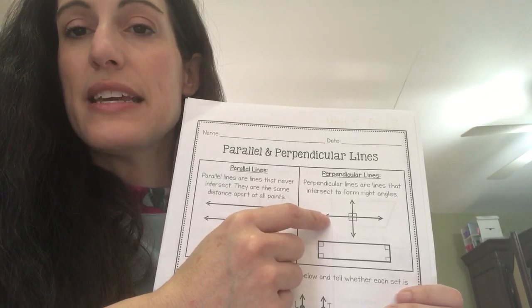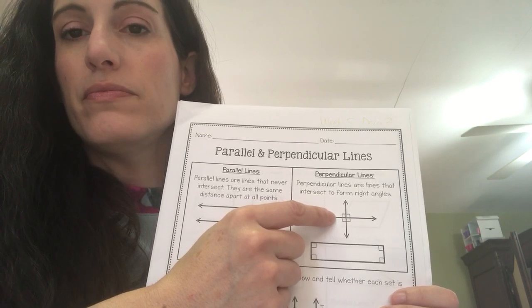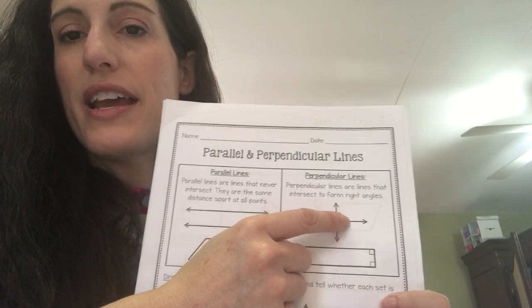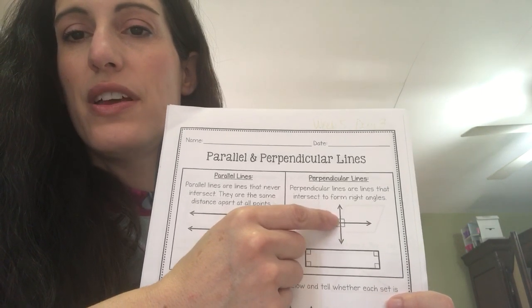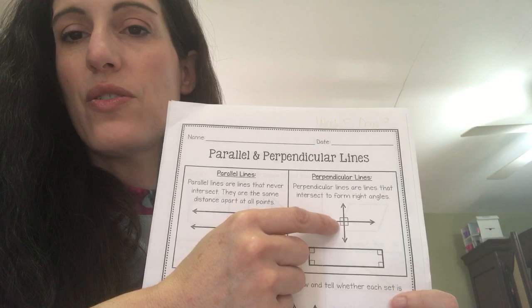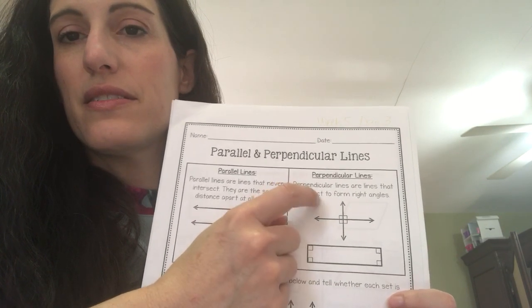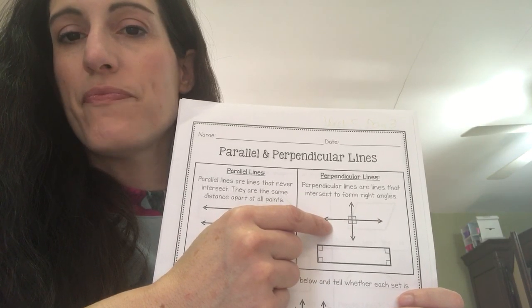When there's one right angle, it forms another right angle, another right angle, and another right angle. So all 4 angles in this picture are right angles. Those are perpendicular.